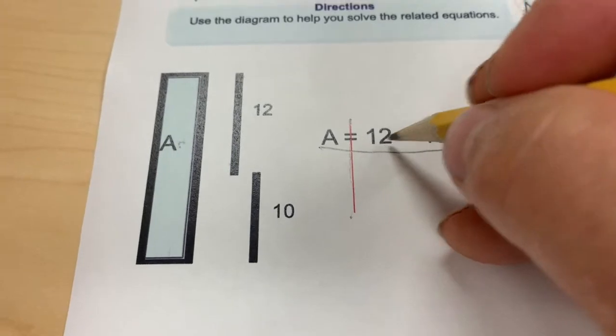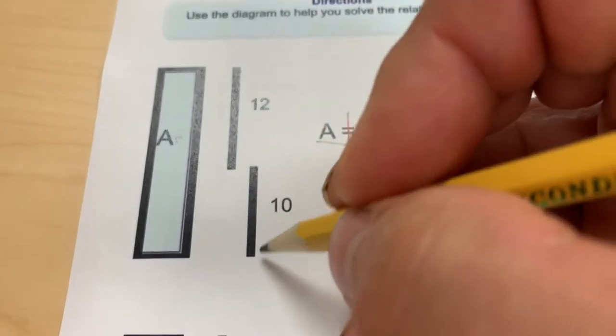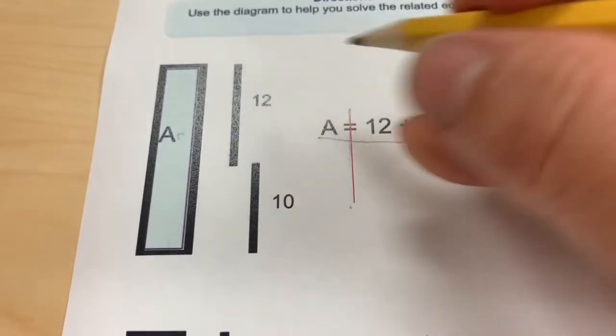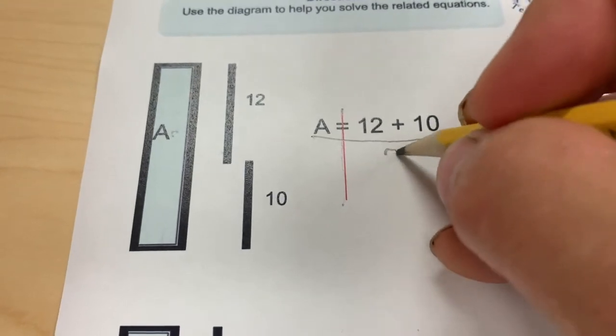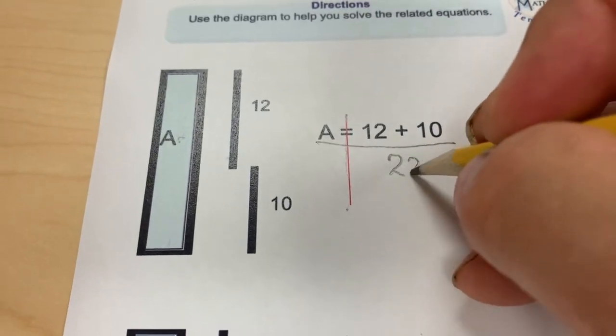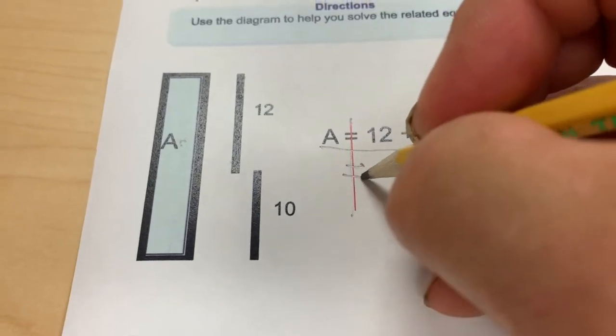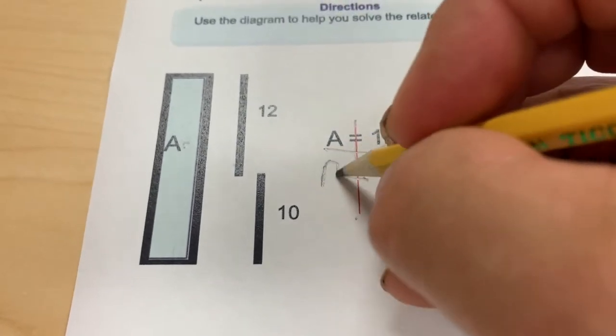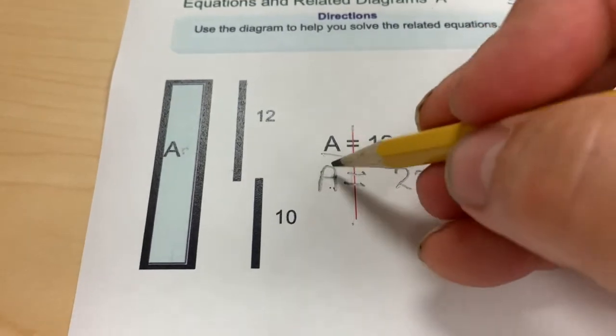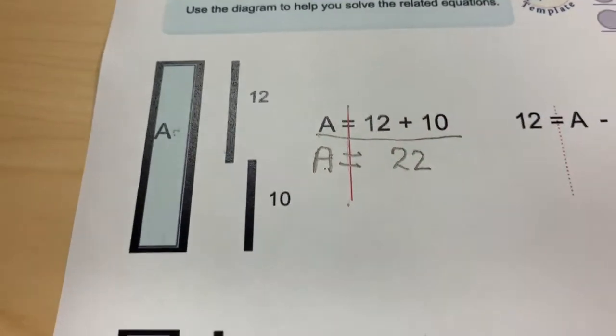Well, yeah, I can add 12 plus 10, 10 and 12 more, that's going to be 22. And the equal sign stays here, and A is on the left side. So all of the height is equal to 22 units.